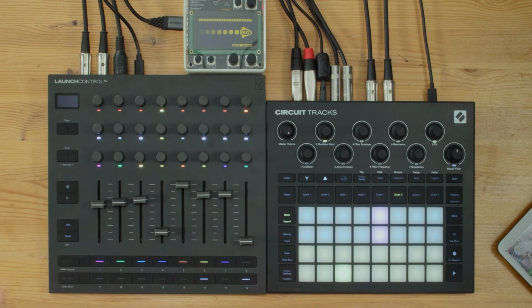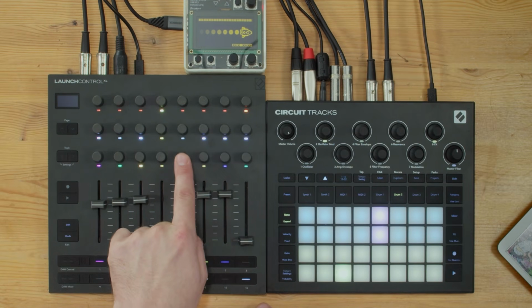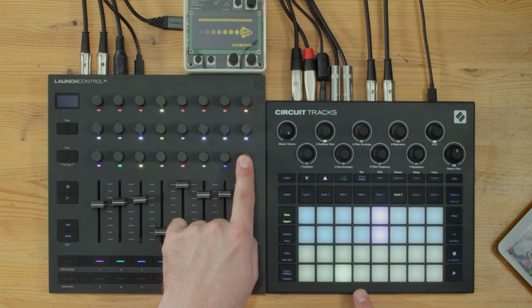Changing the decay of drum sounds while a pattern is playing is a great way to get a lot of variation. I'm going to customize my Launch Control XL template so that I have access to the decay of all four of the Circuit Tracks' drum decay times at the same time.